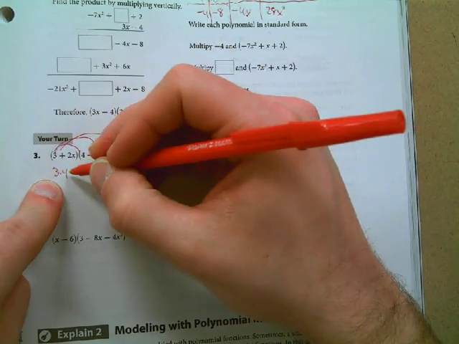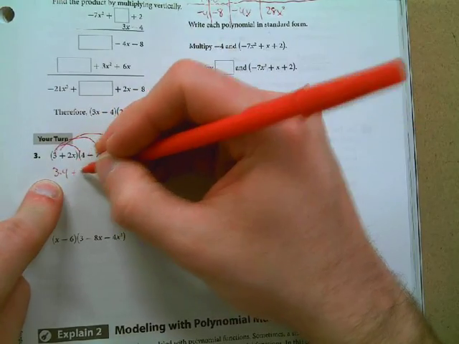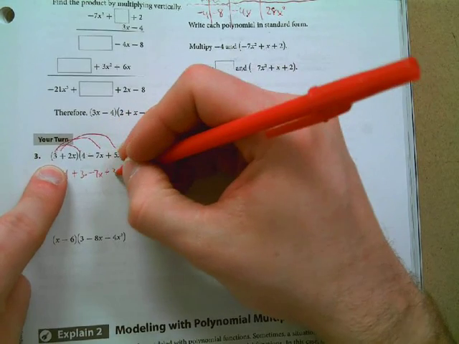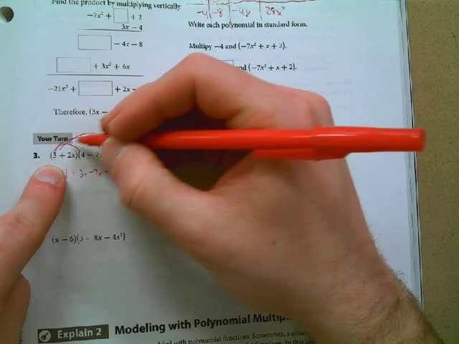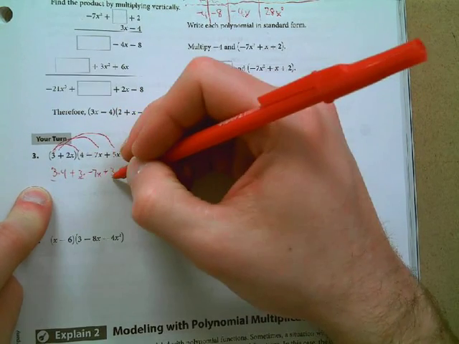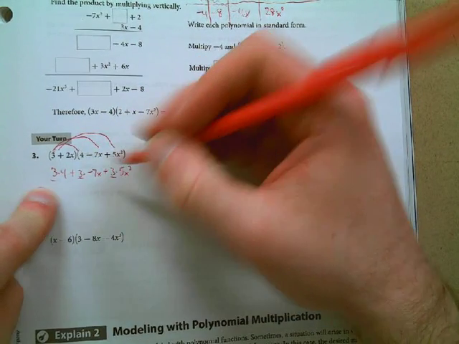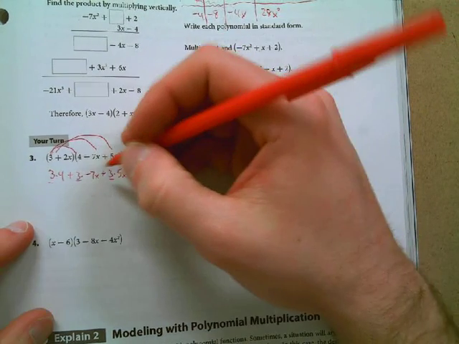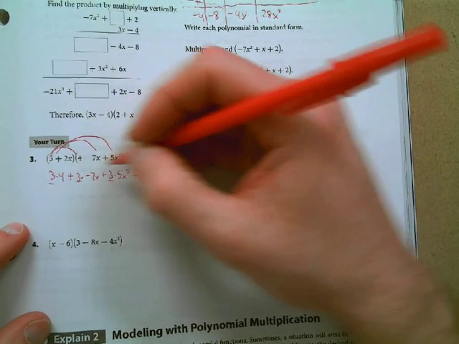Okay, so 3 times that, and that. So there's that 3. 4 minus 7x, 5x squared. And then the 2x, so all three of those things too. So it'll be 2x times 4, 2x times negative 7, 2x times 5x squared. So there's all those 2x's.